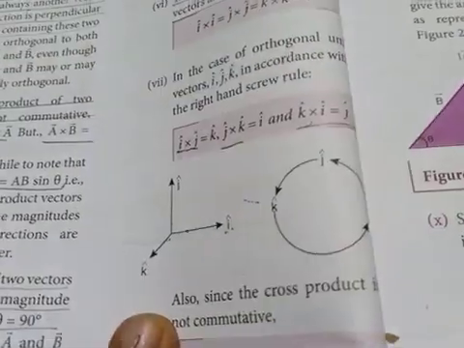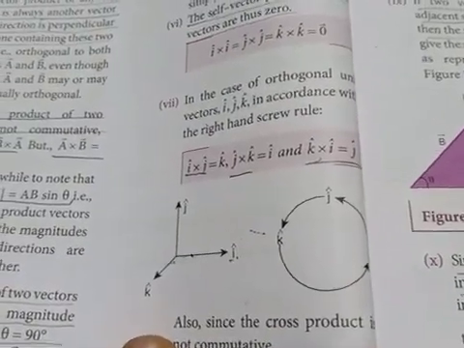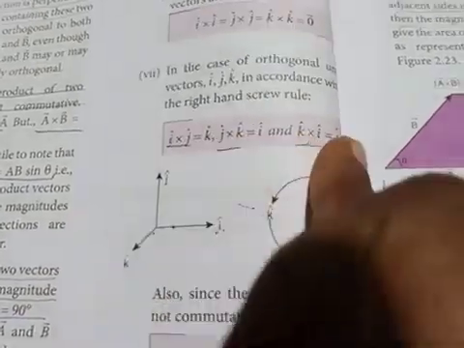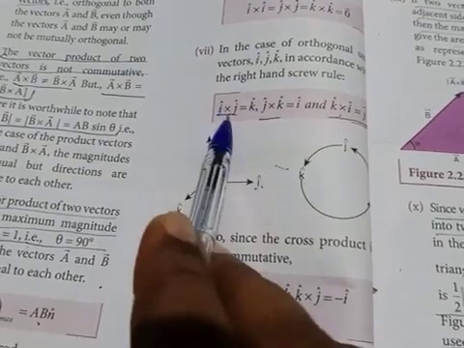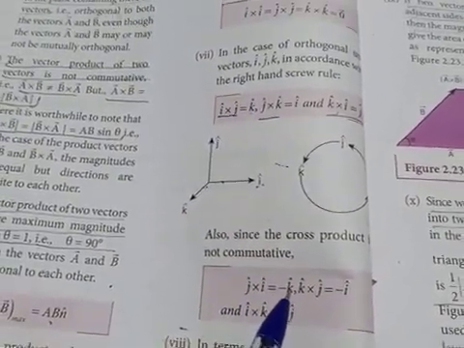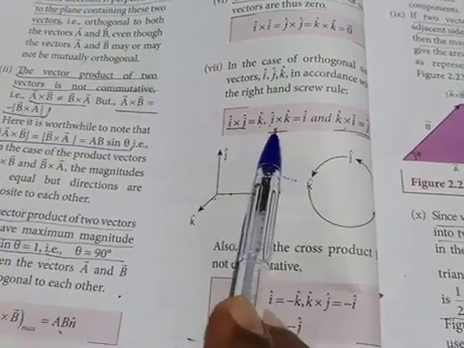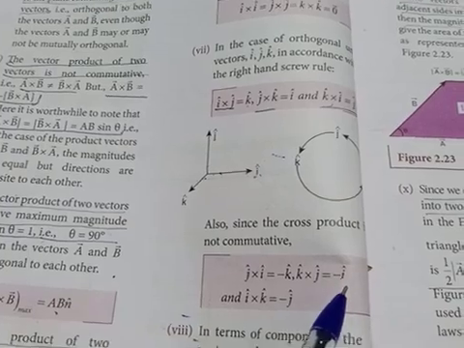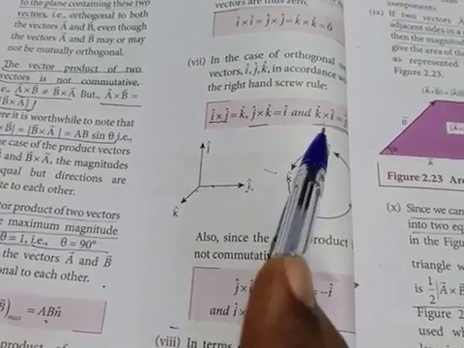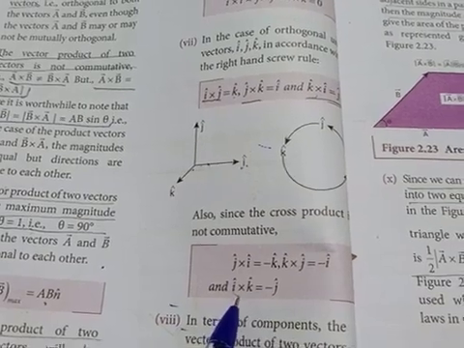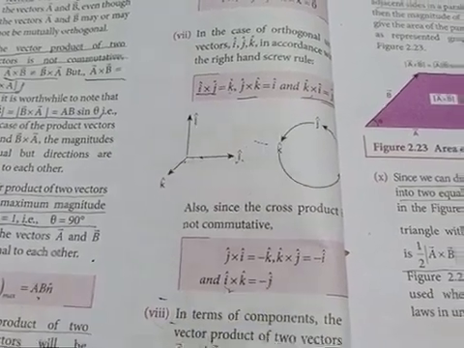In the case of orthogonal vectors, I cross J is equal to K, J cross K is equal to I, K cross I is equal to J. If it is opposite, here I cross J we have taken K, so J cross I is minus K. J cross K is I, so K cross J is minus I. K cross I is J, so I cross K is minus J.